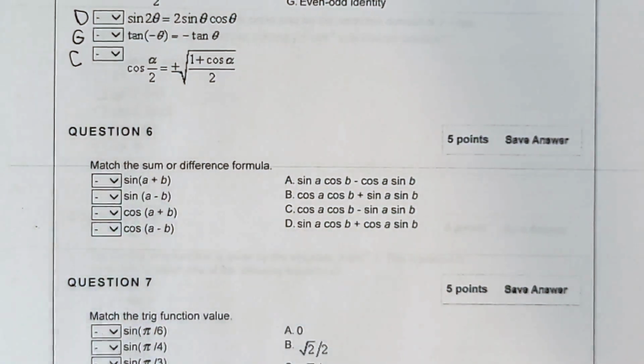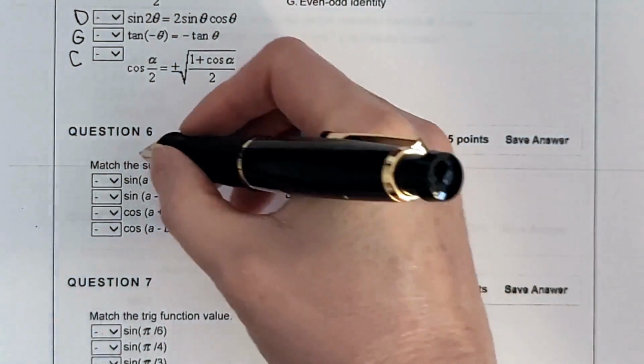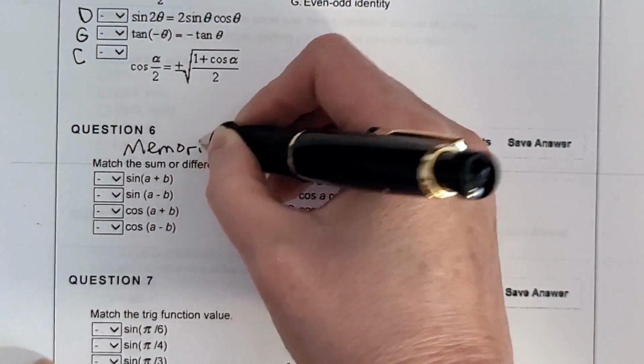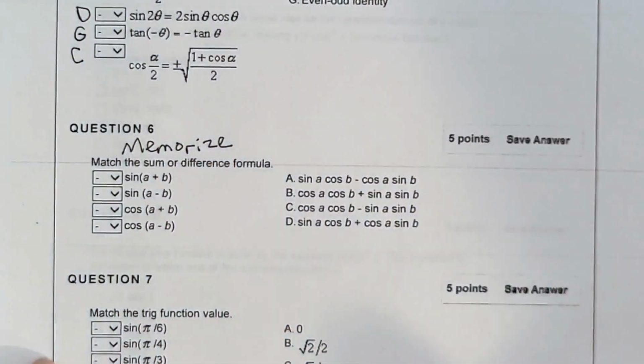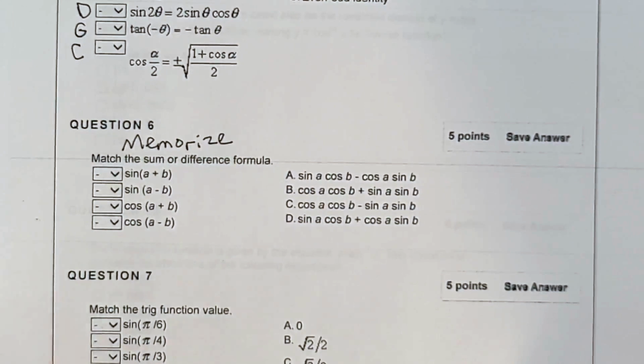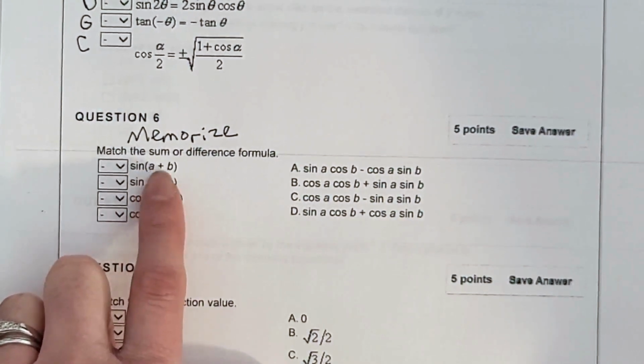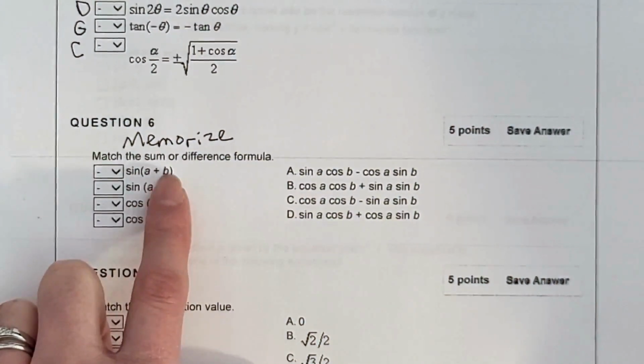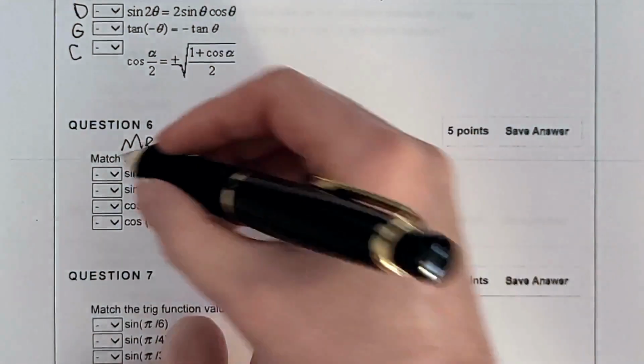Okay, question number 6. Again, I didn't see that one on there. I would definitely have these memorized. If this question was on there, it would be very helpful because then you would at least have a gander of which identity you are using. Sine of alpha plus beta, or a plus b, that is letter D.